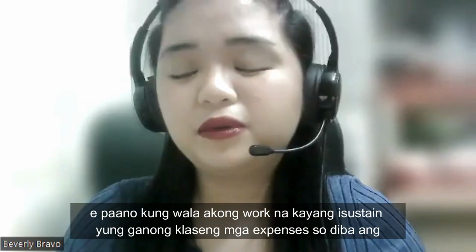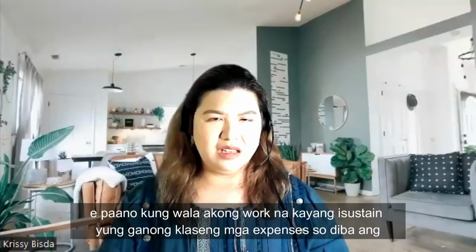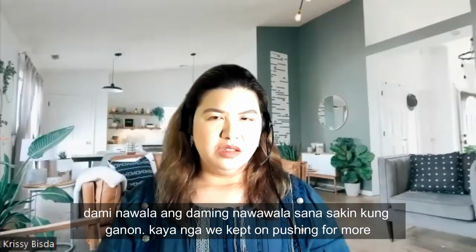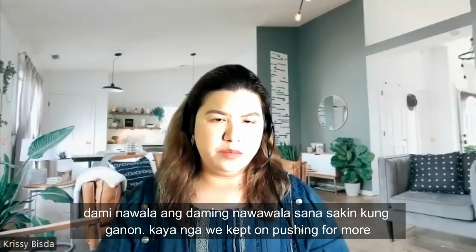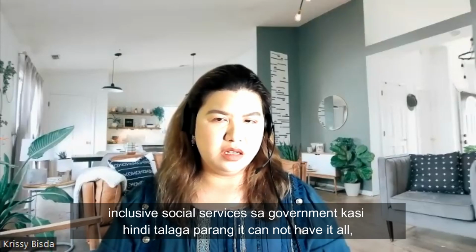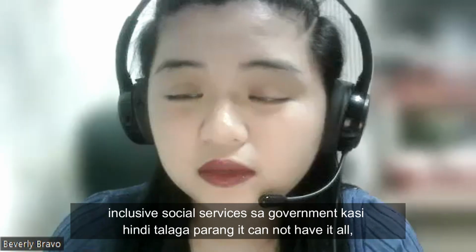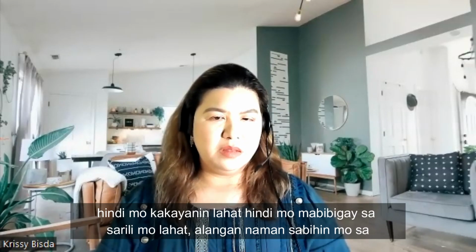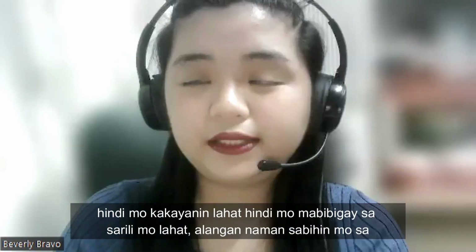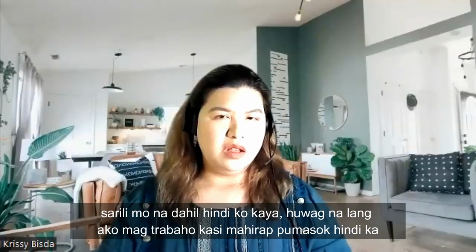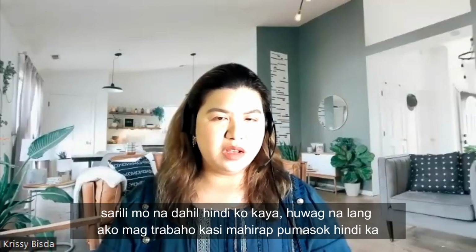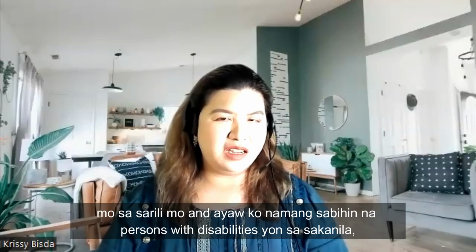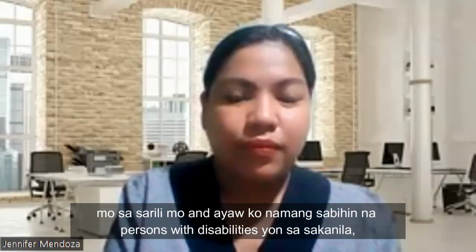Paano kung wala akong work na kayang i-sustain yung ganong klaseng expenses? Ang daming nawawala sana sa akin kung gano'n. Kaya nga we kept on pushing for more inclusive social services sa government, kasi hindi mo kakayanin lahat, hindi mo mabibigay sa sarili mo lahat. At alam naman nating sasabihin mo sa sarili mo, dahil hindi ko kaya, huwag na lang ako magtrabaho. Kasi mahirap pumasok, hindi ka makasakay ng jeep, hindi ka makapag-bus. Ang sad naman pag yun na yung sinabi mo sa sarili mo. Ayokong sabihin ng person with disabilities yun sa sarili nila. Nakakalungkot yun.